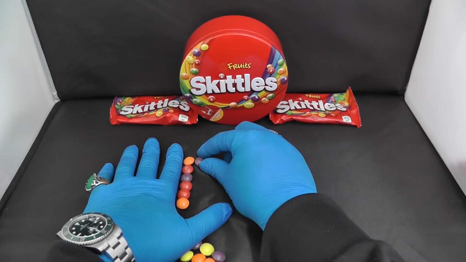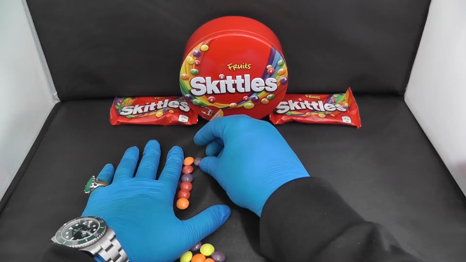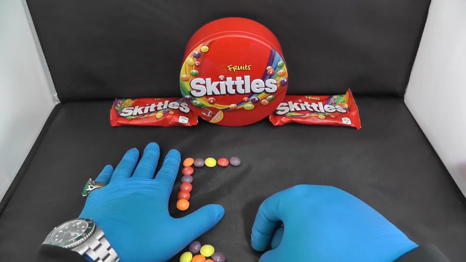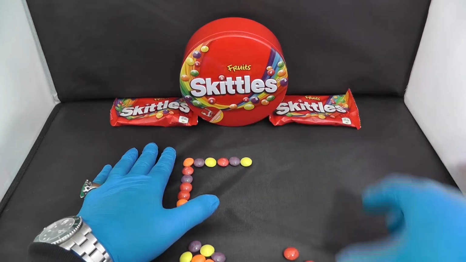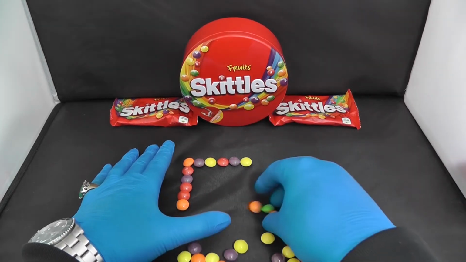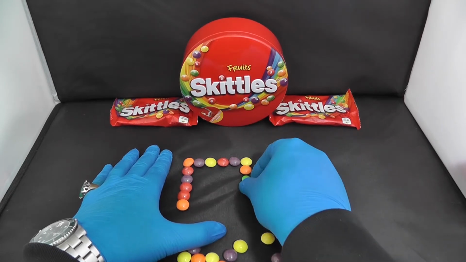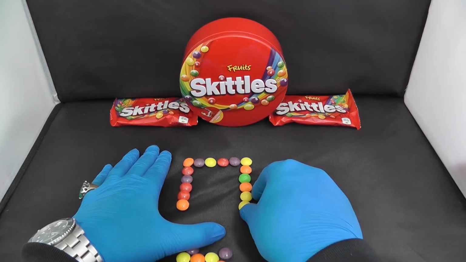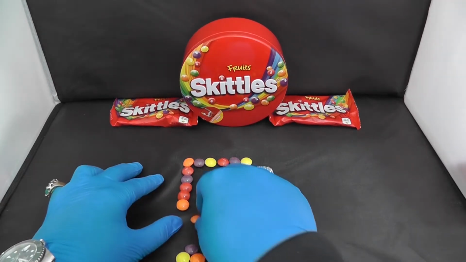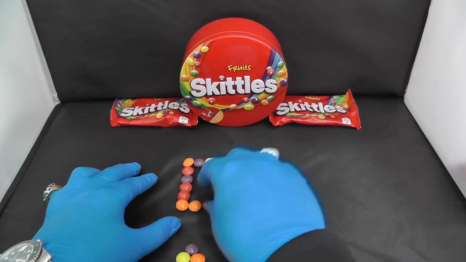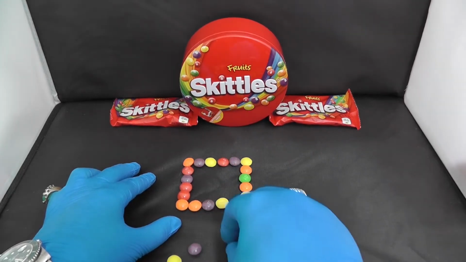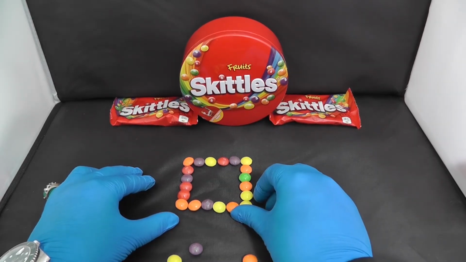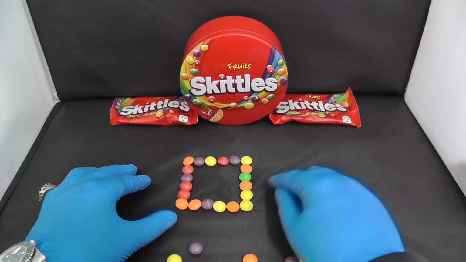So we have 1, 2, 4, 5 and 6. Okay, so now again, so we have 1, 2, 3, 4, 5, 6. Perfect. And then 1, 2, 3, 4 and then 5, 6. Perfect. So just make sure it's straight.